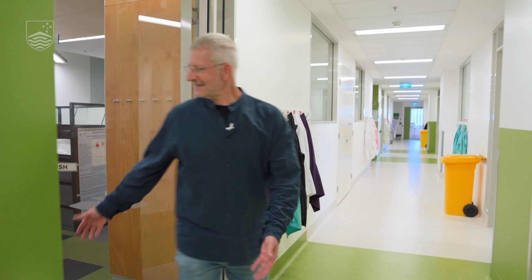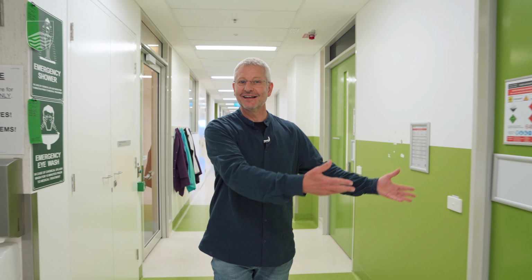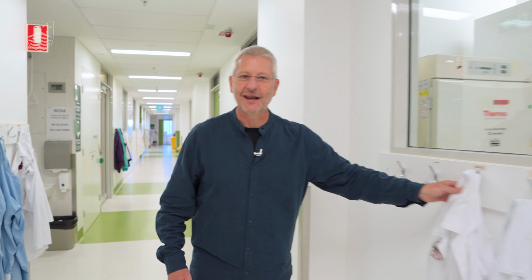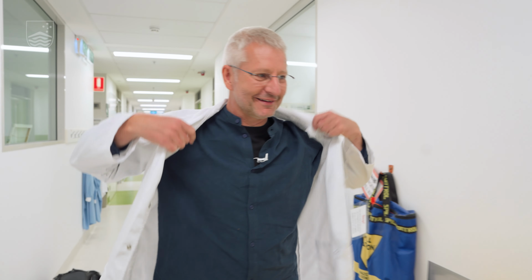Okay, as you can see, we have a secure door because we leave our parasites in the lab and we don't want to take them out. That's why we also have to put our lab gowns on. Just come on in and see what we are doing.